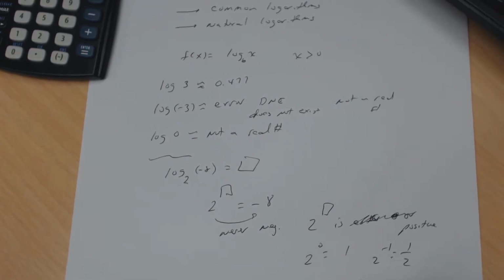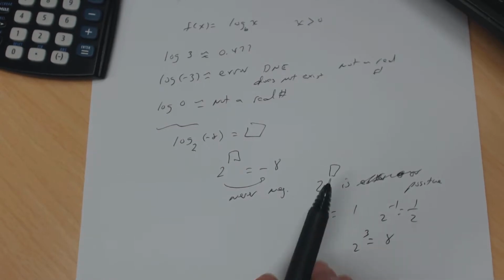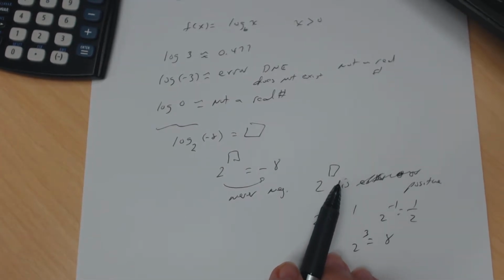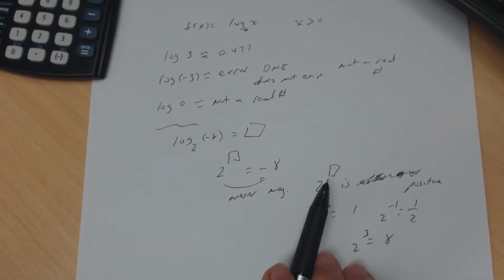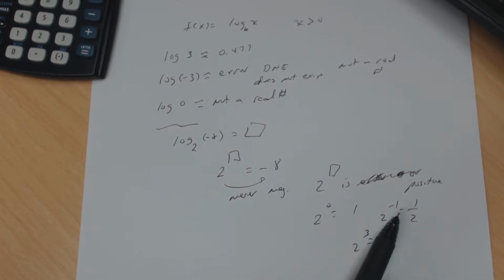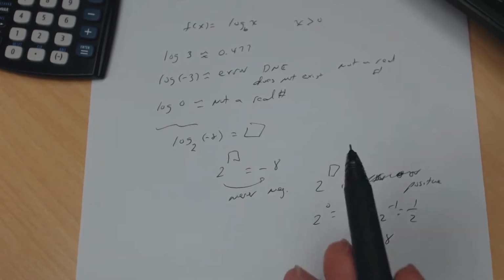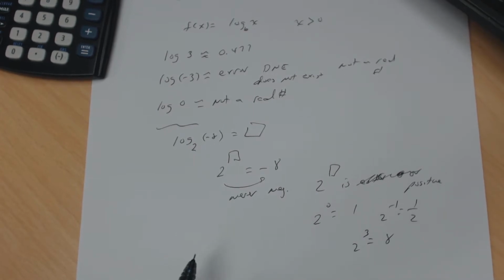So that's still positive. 2 to the 3rd power is 8. That's still positive. So 2 to a power, regardless of what that exponent is, whether it's 0, negative, or positive, is always going to be a positive number. And it's never going to be 0 either. So it's not going to be negative, it's not going to be 0.